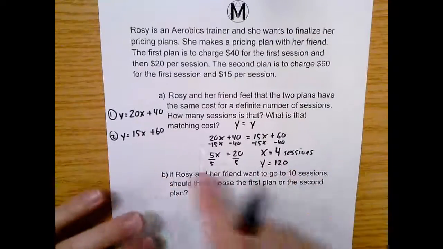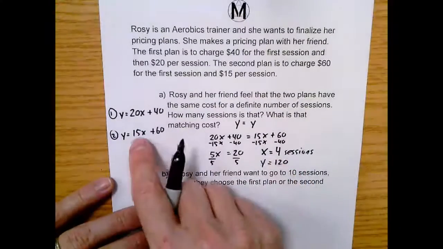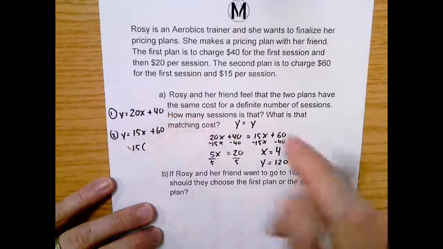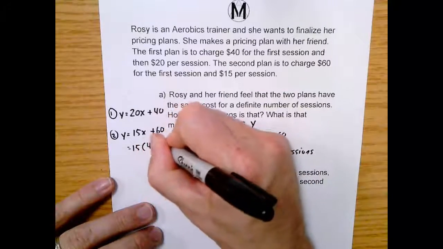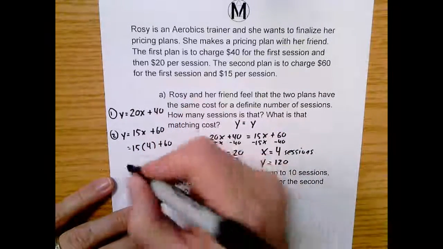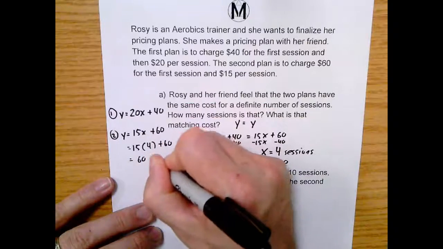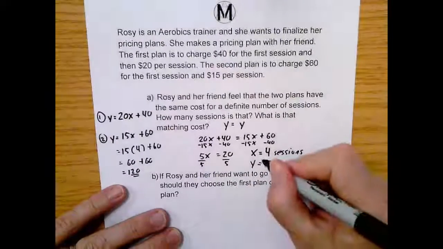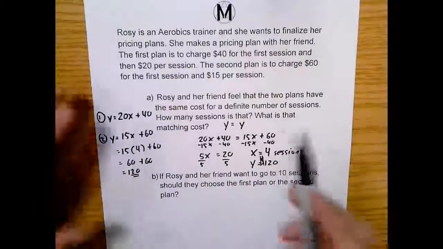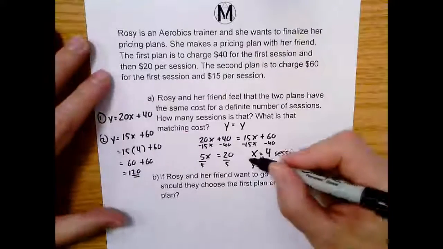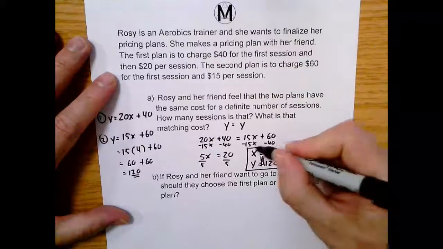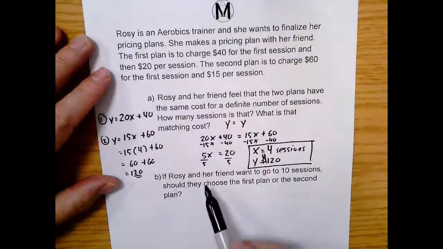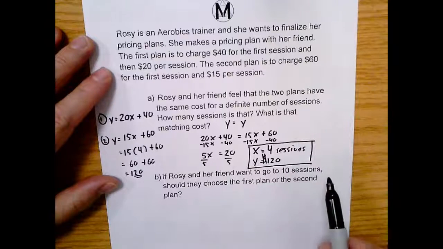I'll write the next one down. If you're not sure and you want to check, well, let's just check by actually substituting in here. So it would be equals 15, and instead of x, I write 4 plus 60. 15 times 4 is 60 plus 60, and you get 120. So it checks out, right? It checks out. And so that's $120. So we know that both of these situations are exactly the same after 4 sessions, and the cost would be $120.